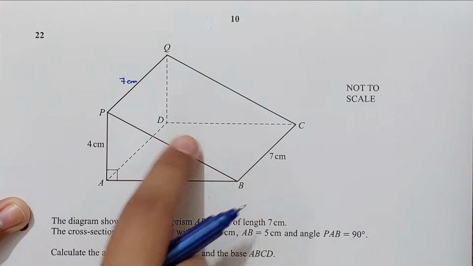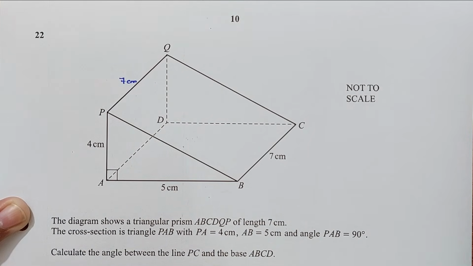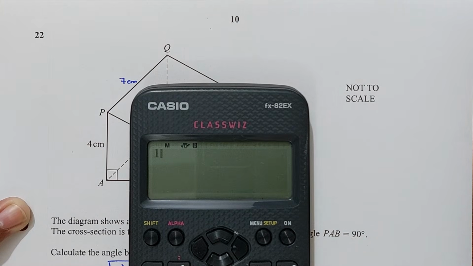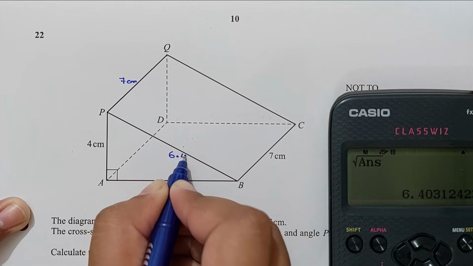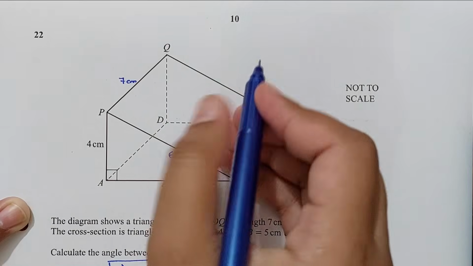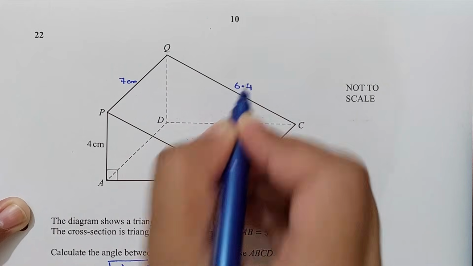We have the two sides. Let me find the hypotenuse first. PB is the square root of 4 square plus 5 square. 4 square is 16 and 5 square is 25. 16 plus 25 is 41, and the square root of 41 we can take as 6.4 centimeters. So this is also 6.4 centimeters.